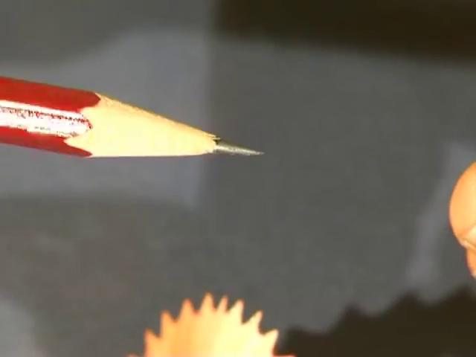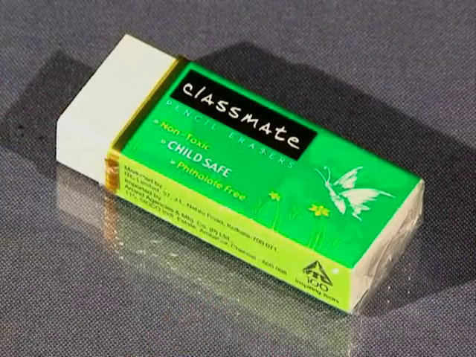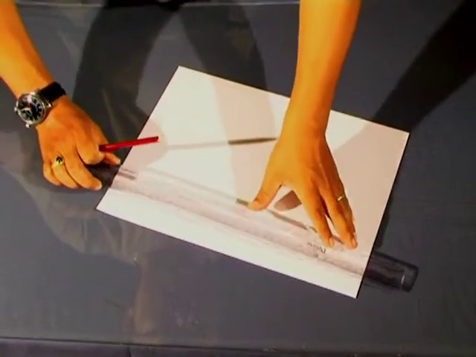So, first of all, before starting drawing, let us try to understand what are the basic requirements for drawing bones. As you know, you will definitely require a pencil, a rubber for erasing, then a drawing sheet and a ruler.